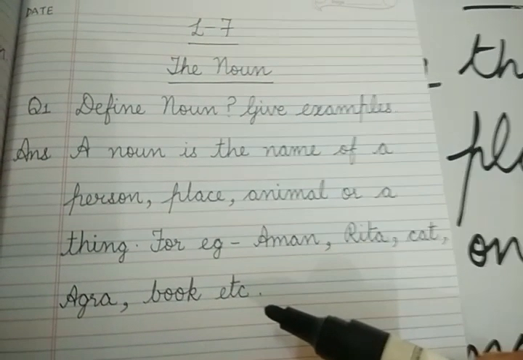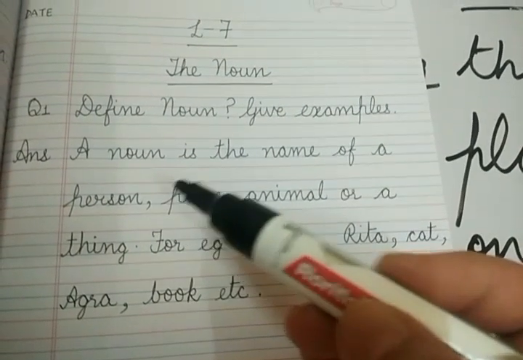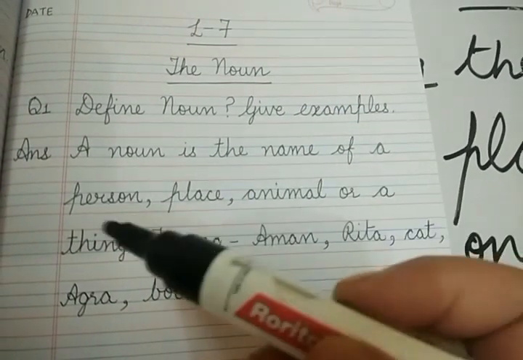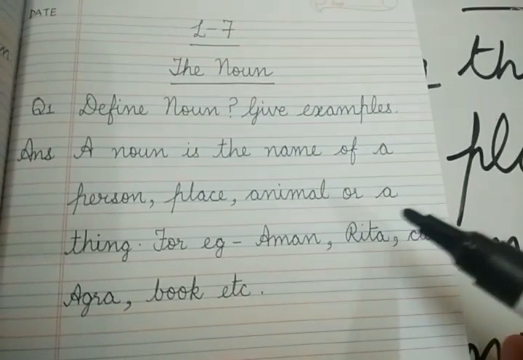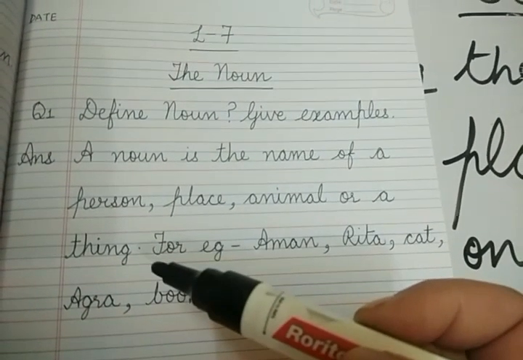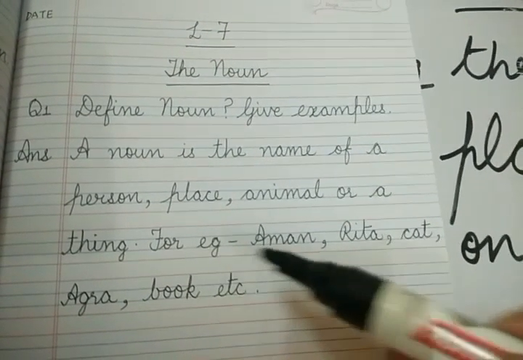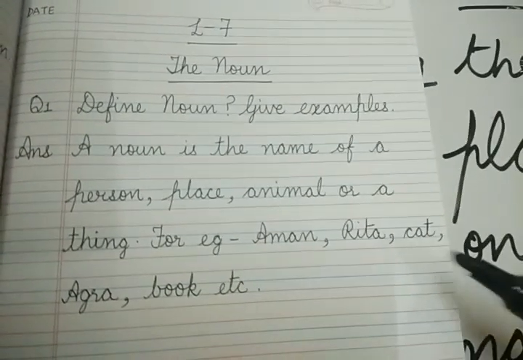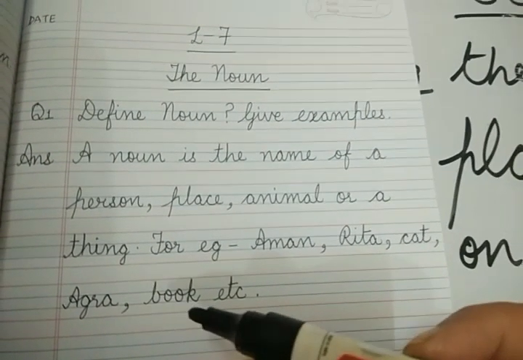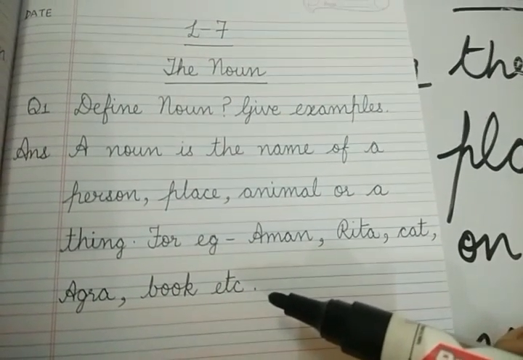I will repeat the definition once again. A noun is the name of a person, comma, place, comma, animal or a thing. Full stop. For example, Aman, comma, Rita, comma, cat, comma, Agra, comma, book, etc. Full stop.